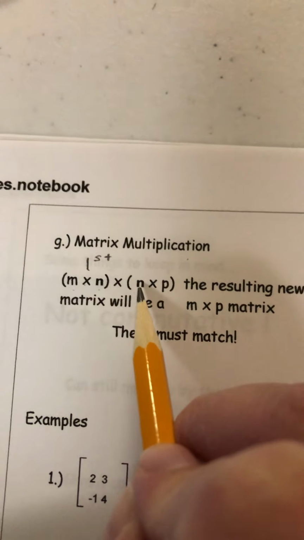The resulting new matrix will have a new dimension, the m times the p. It's kind of like the law of syllogism or the chain rule, if you remember from geometry when you were doing proofs. Like if I were to tell you, if 1 plus 1 equals 2, then today is Wednesday.